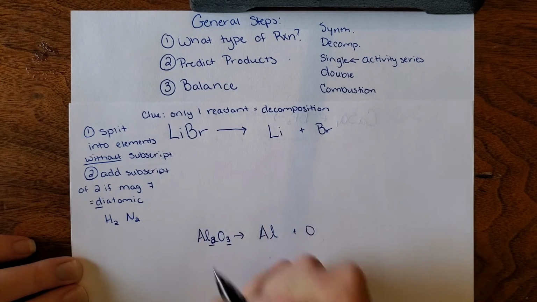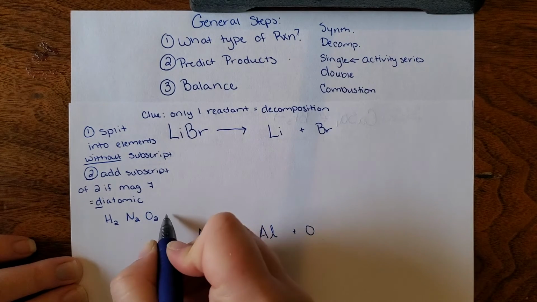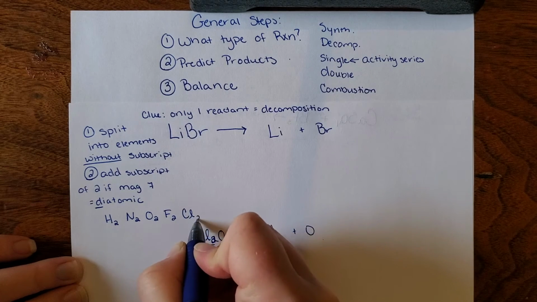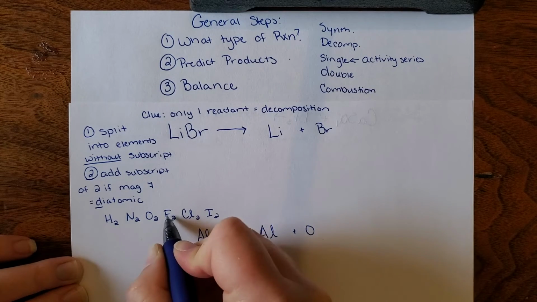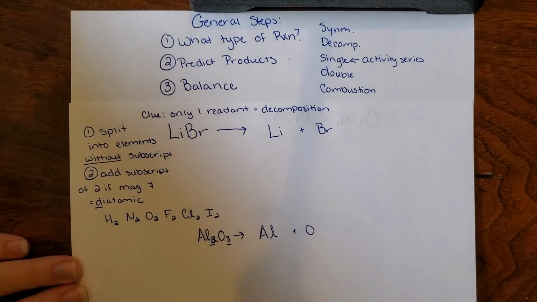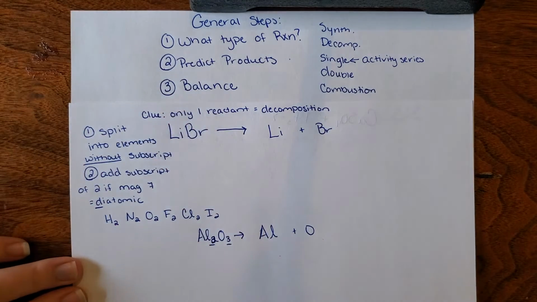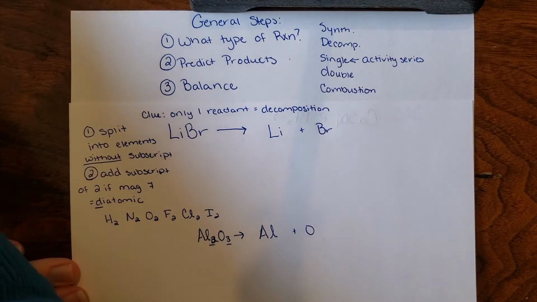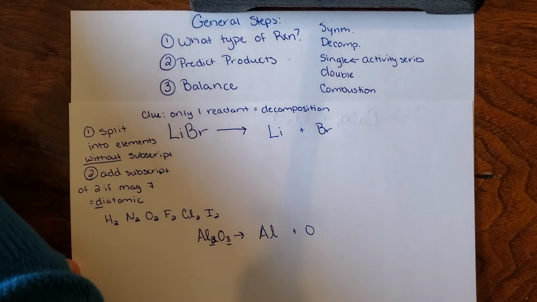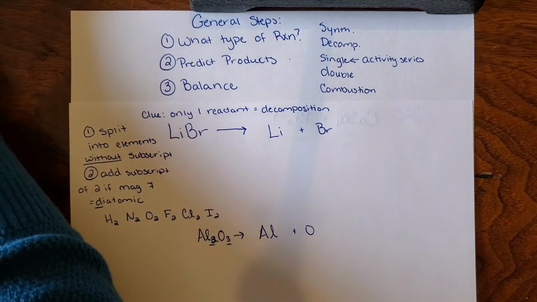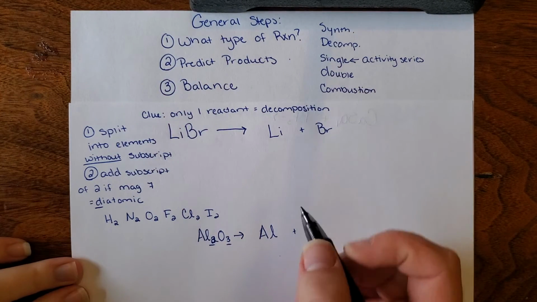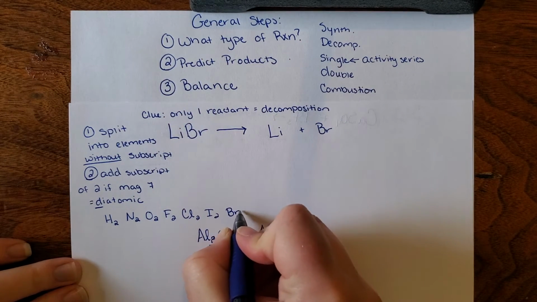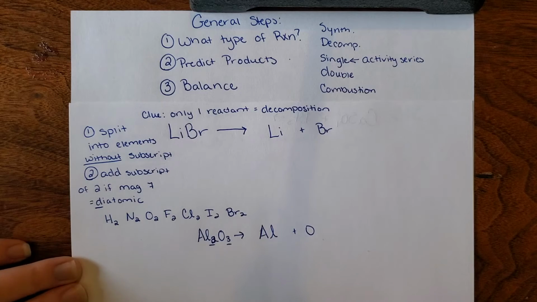Nitrogen, always N2. Oxygen, fluorine, chlorine, iodine. So which one am I missing that I'm being silly over? Pull up my periodic table. My brain's not working right now. Oh, bromine. Bromine's the one I'm missing. That's the one that we need for the reaction we're doing.